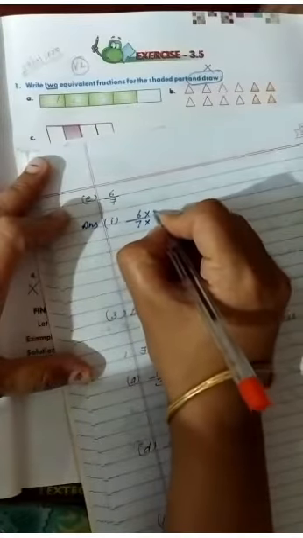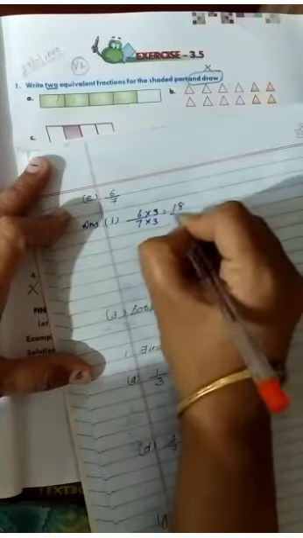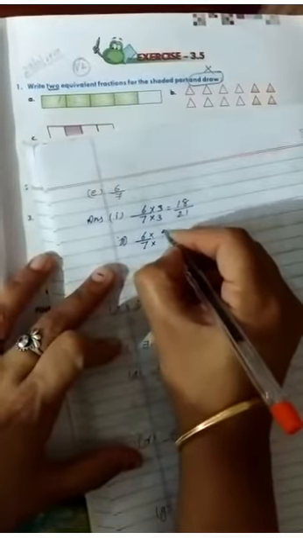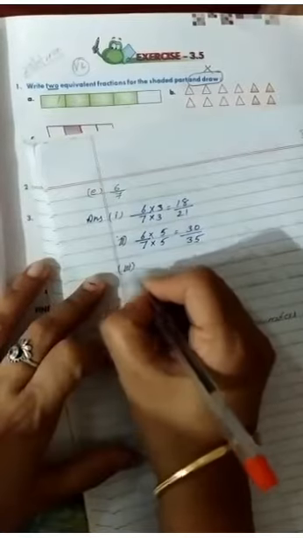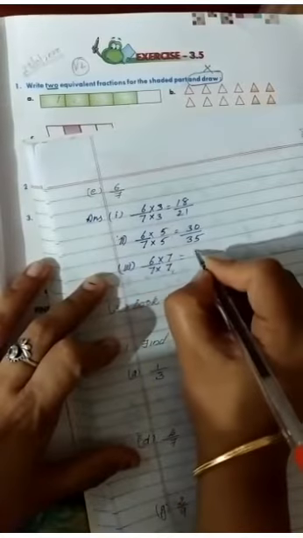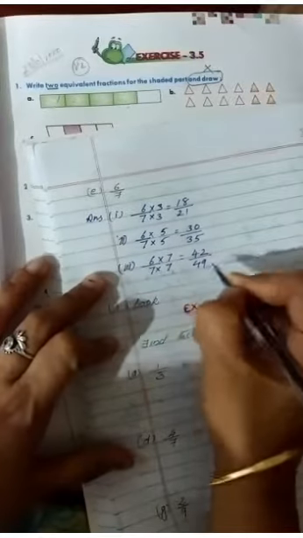So first I have taken 3, that's equal to 18/21. Next I would like to take 6/7 multiplied by 5 and 5, that's equal to 30/35. 6 5s are 30, 7 5s are 35. Next, third, 6/7 multiplied by 7 and 7. 6 sevens are 42 and 7 sevens are 49.